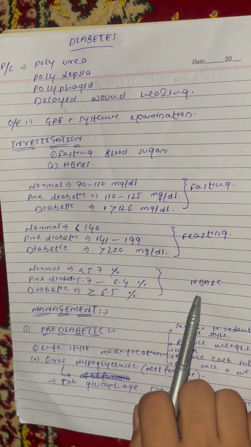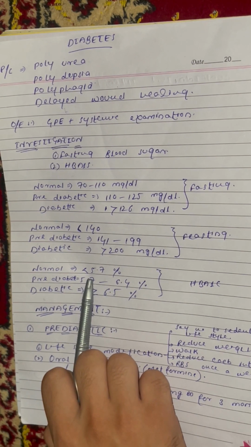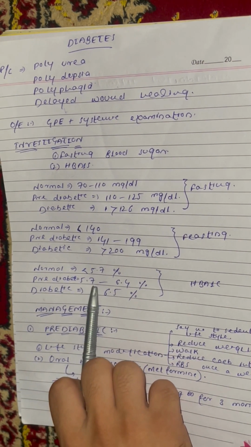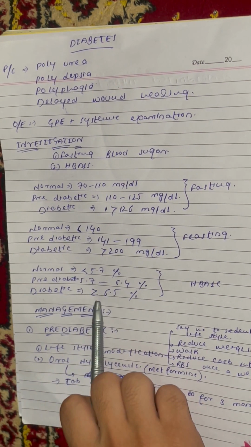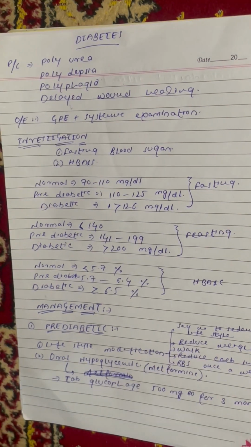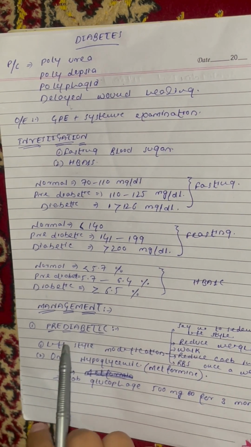Now the most important one, HbA1c. The normal range is below 5.7%. For pre-diabetic, it is 5.7 to 6.4%, while for diabetic, it is above or equal to 6.5%, right? Now let's discuss the management of a diabetic patient, right?